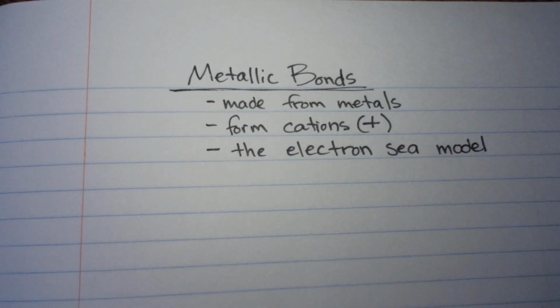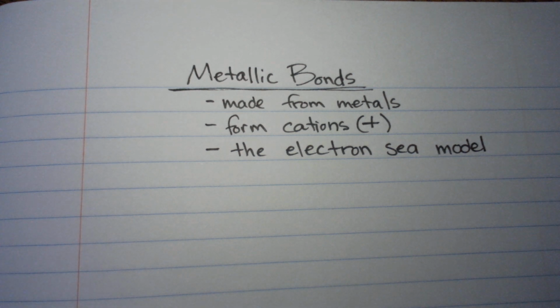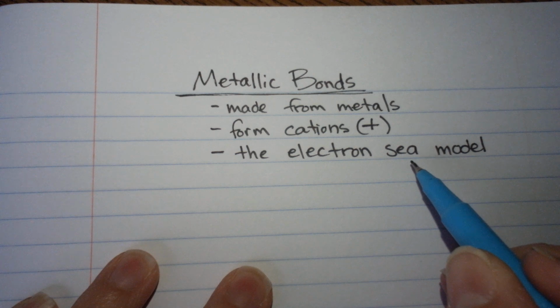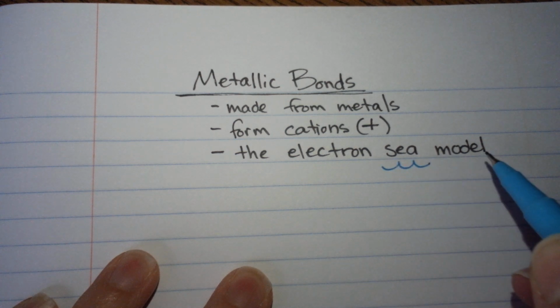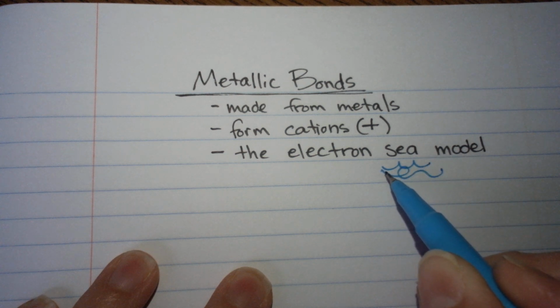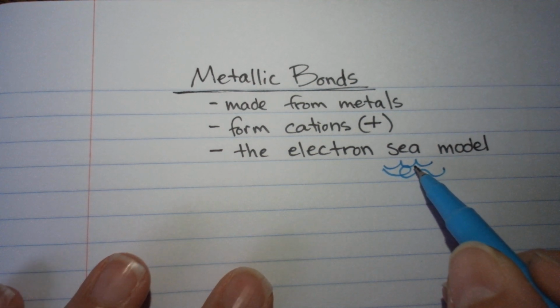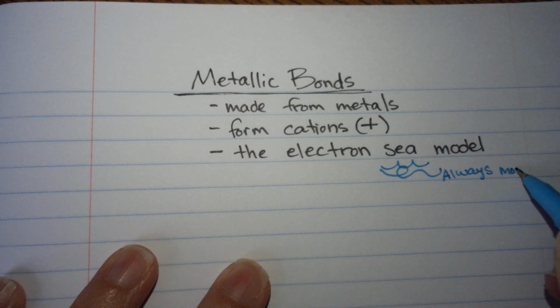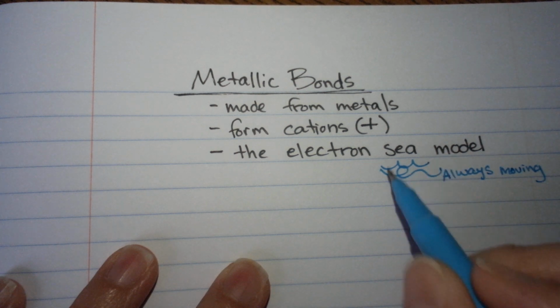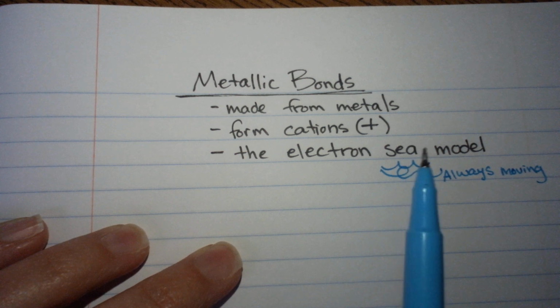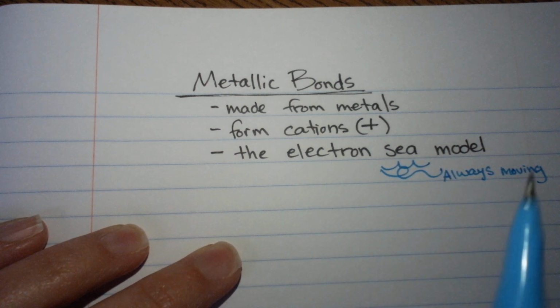Now, stop for a second. Let's use our normal people brains, not our chemistry brains. What do you think of when you think of the word sea? You might think of the ocean. You might think of a current. Is the sea ever still? No, the sea is always moving. And so you want to keep that in your head as we begin to talk about these metallic bonds. And why is it called an electron sea model?